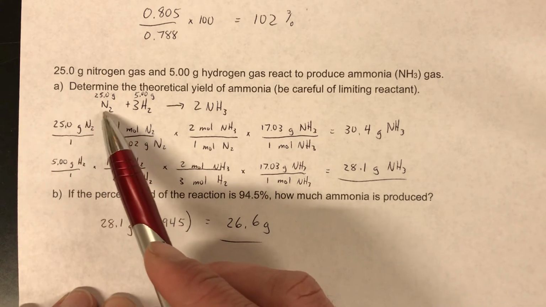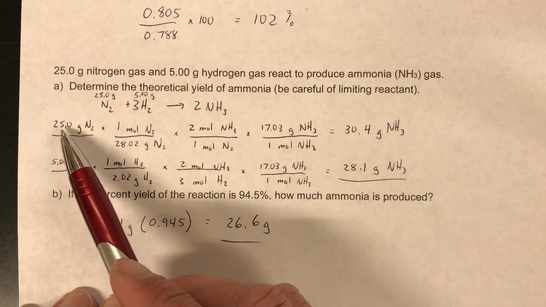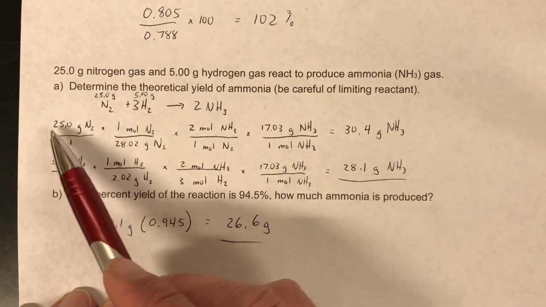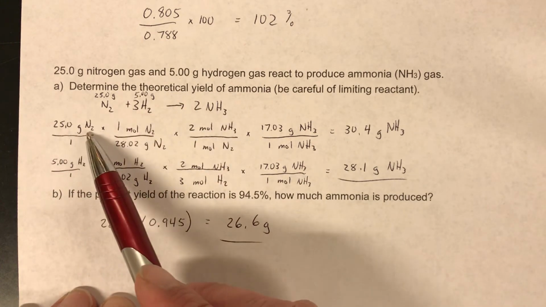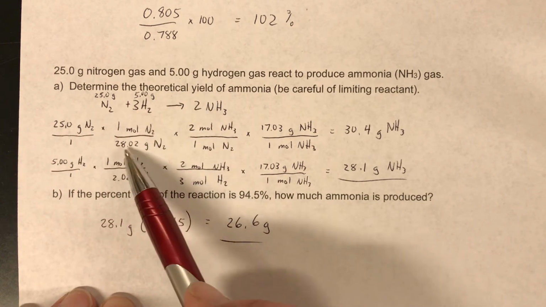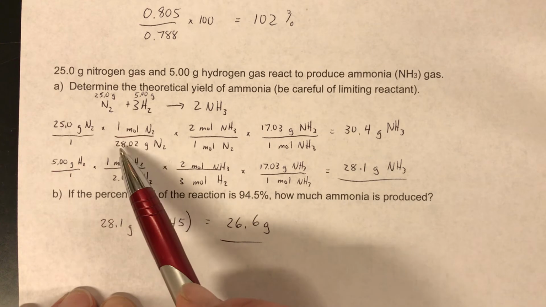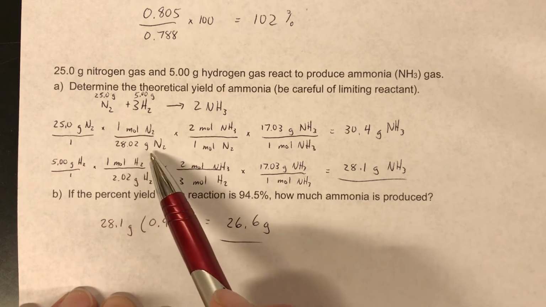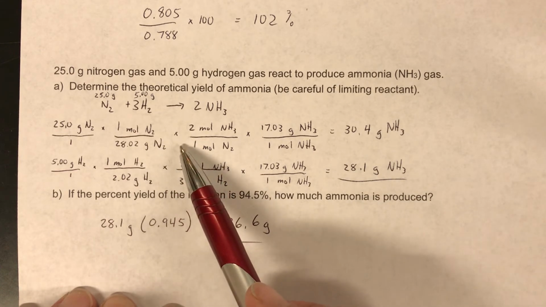So first let's work from the nitrogen. I put the 25 grams of nitrogen above there. So we're going to go from grams of nitrogen used, assuming that that's limiting and used all the way up, and then figure out how much ammonia is produced. So grams of nitrogen goes to moles by dividing by the molar mass. Now this is a diatomic element, so you've got to be careful of that. So for nitrogen here, you have to use twice the mass of nitrogen because it's N2, not N. That gets us to moles of nitrogen, and then we're going to multiply by the mole ratio.